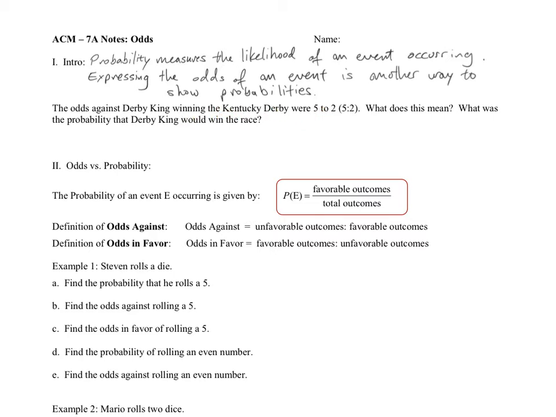Derby were 5-2. And this is how we would represent 5-2 in mathematical symbols. So what does this mean? What was the probability that Derby King would win the race? Okay. In order to figure that out, we have to look at this 5-2 here, and we have to figure out what do these numbers mean.